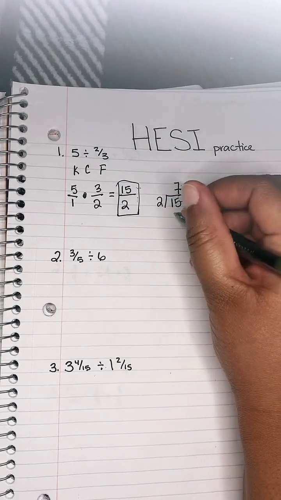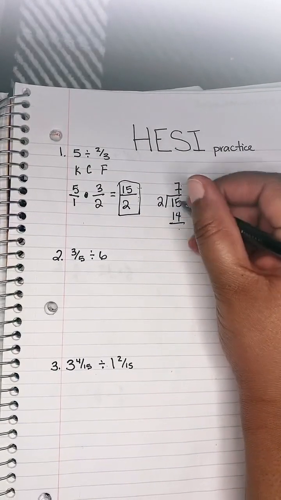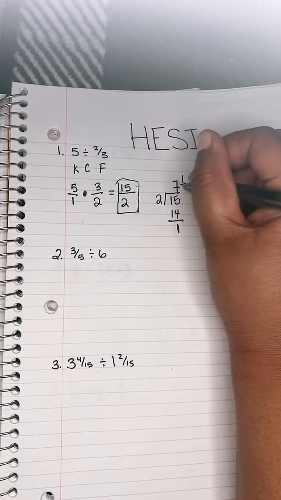7, good. So we have 7 times 2 is 14. And then we have 1 left over, 7 and 1/2.